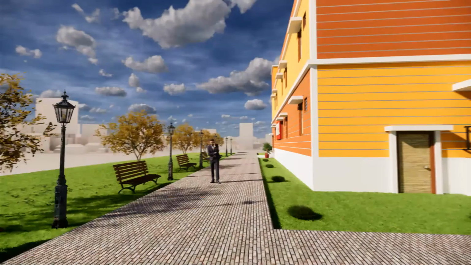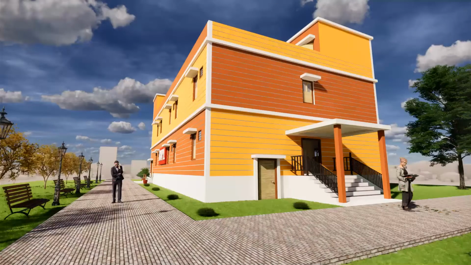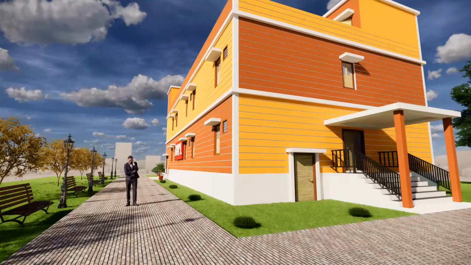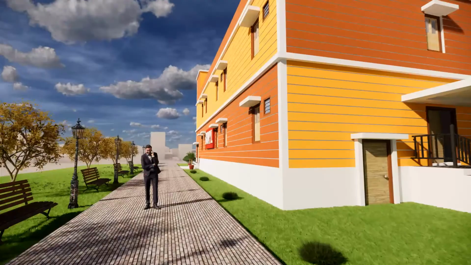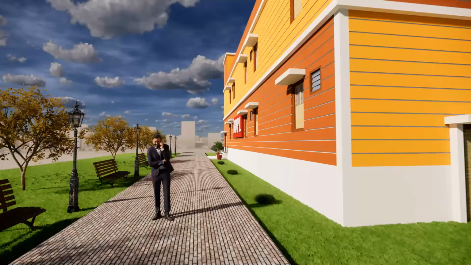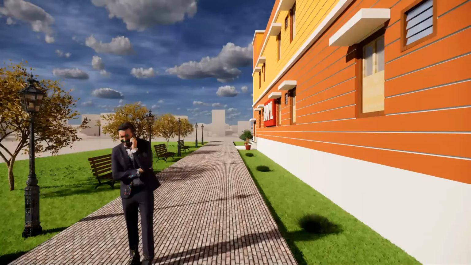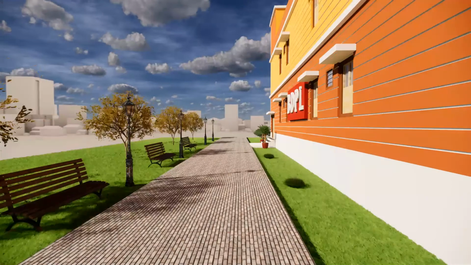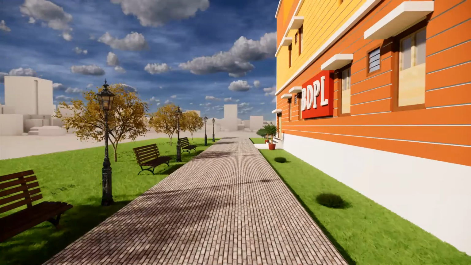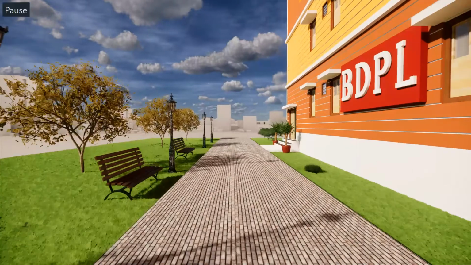The design of the building could have been made good, but the demand of the client was to make something like this, so we cannot do anything about it. Let's pause it. Here the sign, BDPL, is the company that provided us the work. So you need to highlight all these parts in your videos, even in your renders.